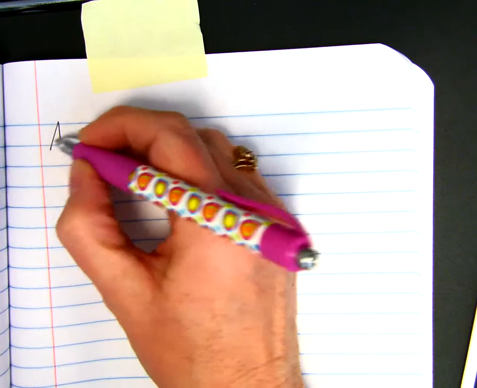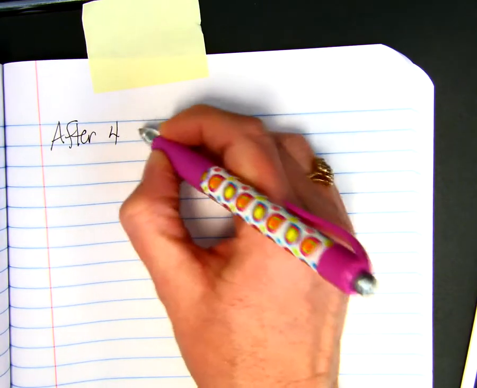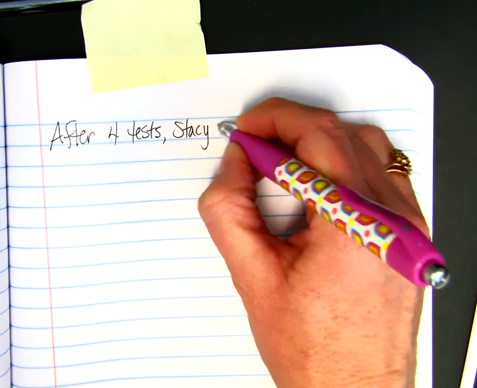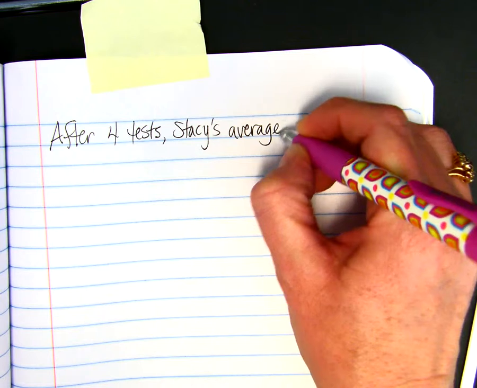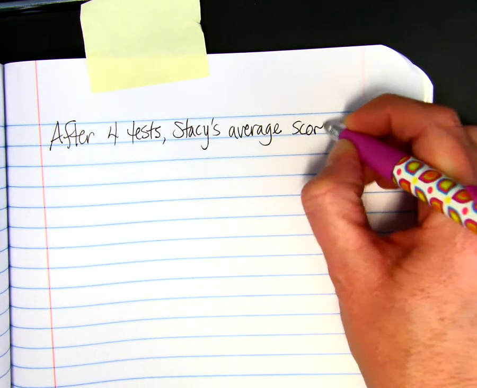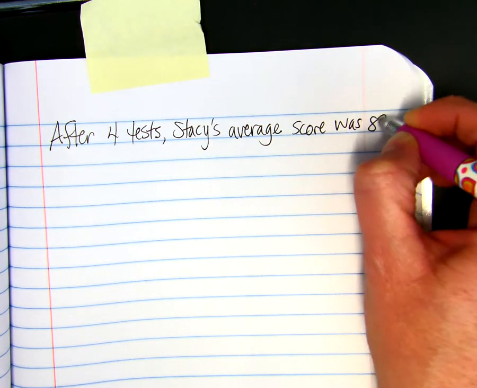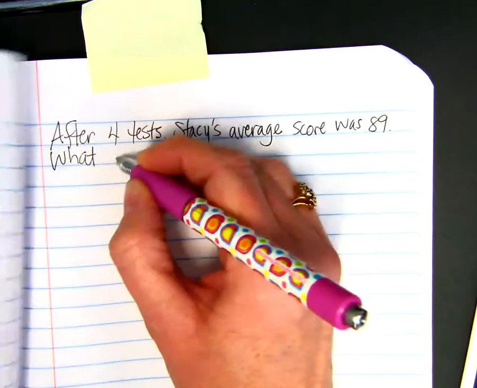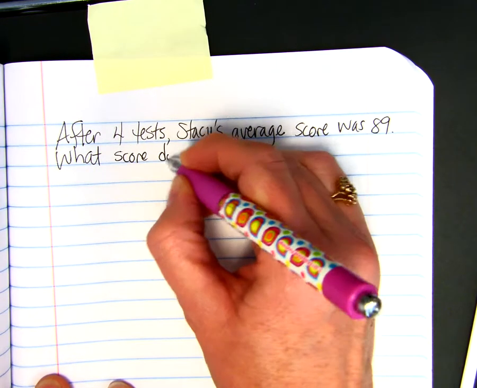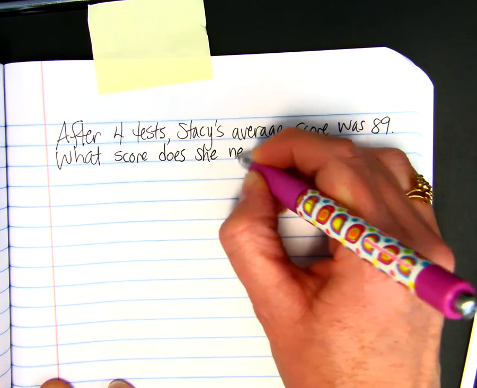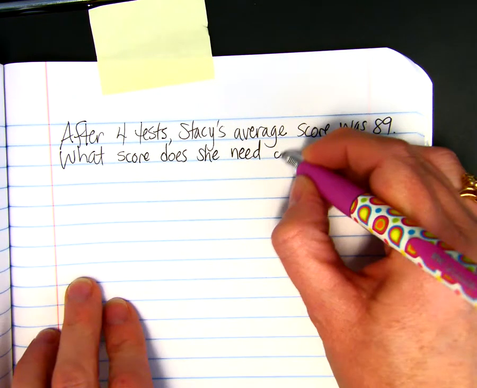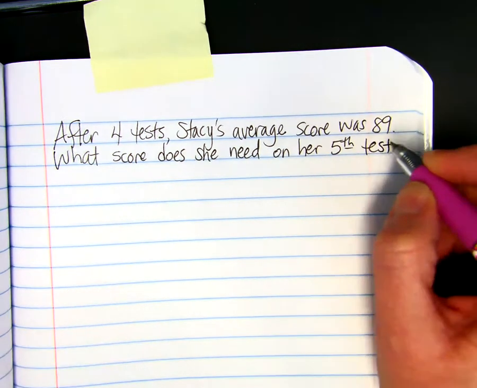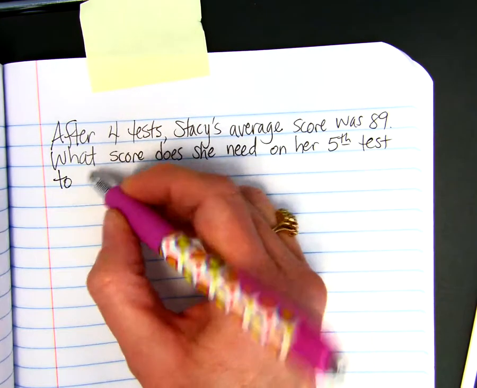Okay, after 4 tests, Stacy's average score was 89. What score does she need on her 5th test to bring her average to 90?